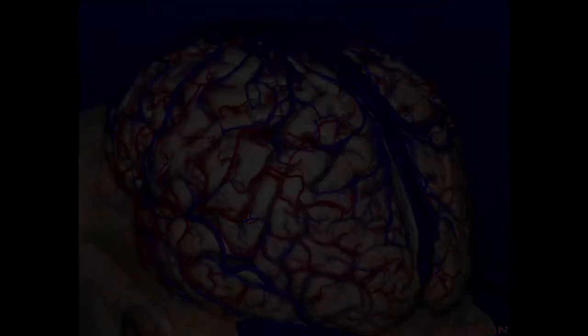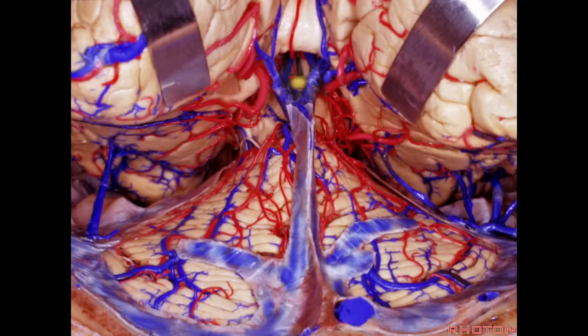But for approaches to the pineal region, we either come above or below the tentorium. In general, I would say surgeons operating on adults prefer to come above the tent.